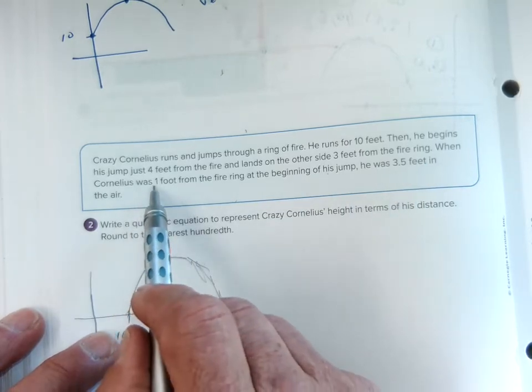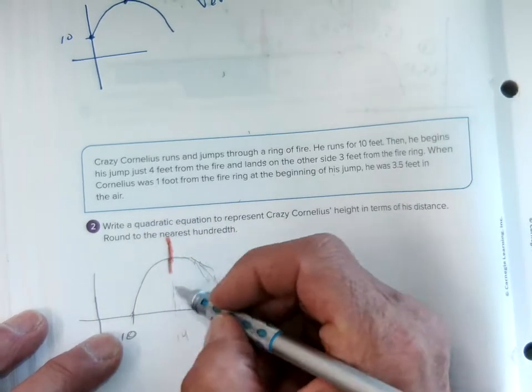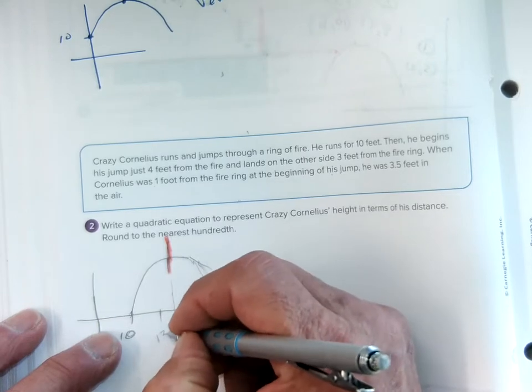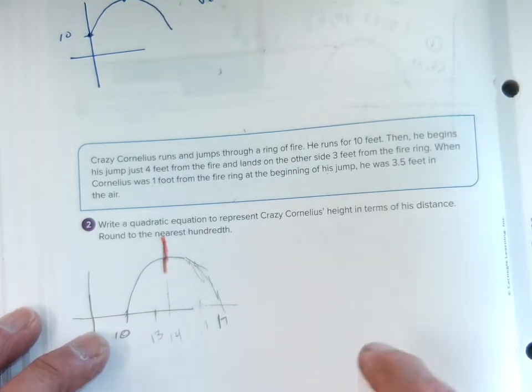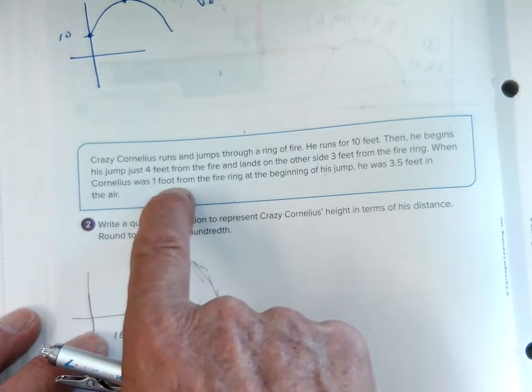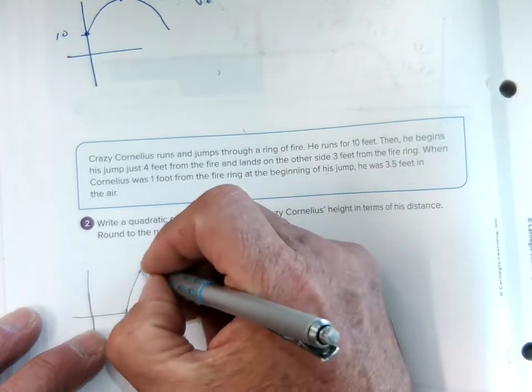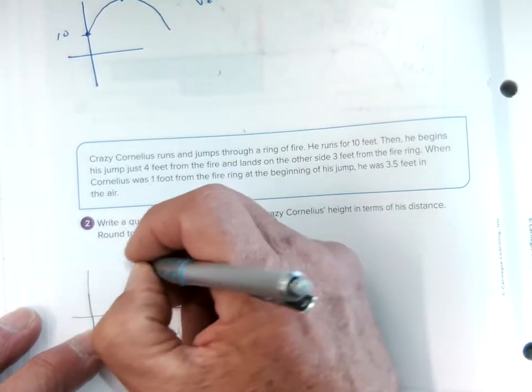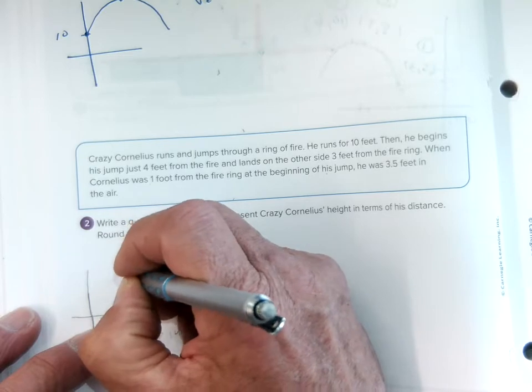Okay. And 1 foot before the ring, 1 foot from the fire ring, he begins his jump. So that'd be like right here, 13. He begins his jump. Okay. He was 3.5 feet in the air. So this would be at a height of 3.5.